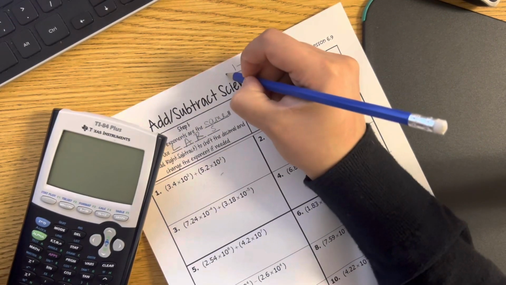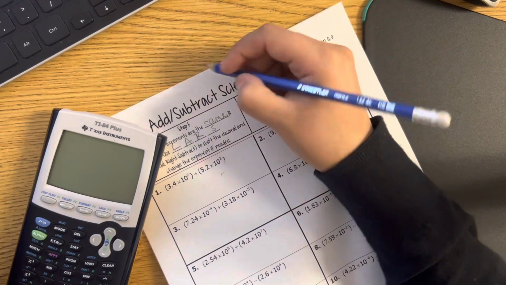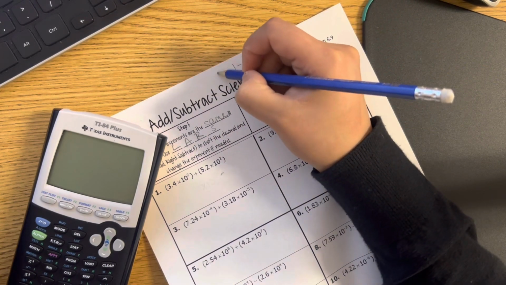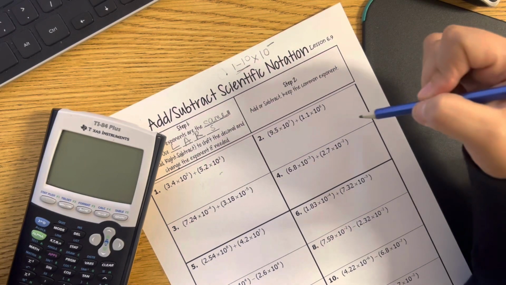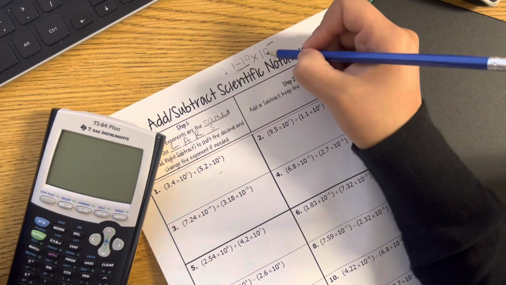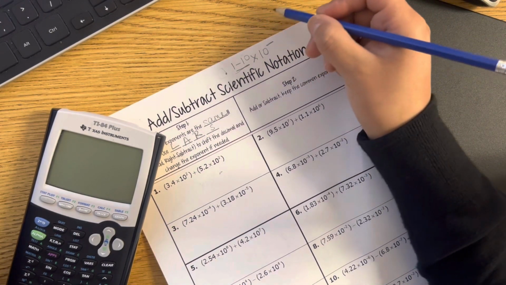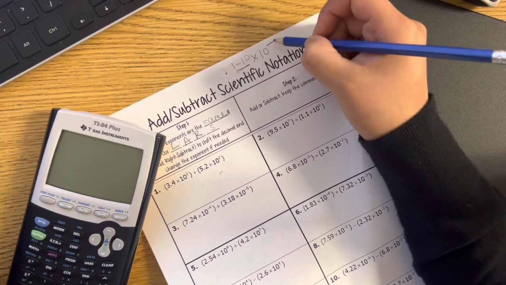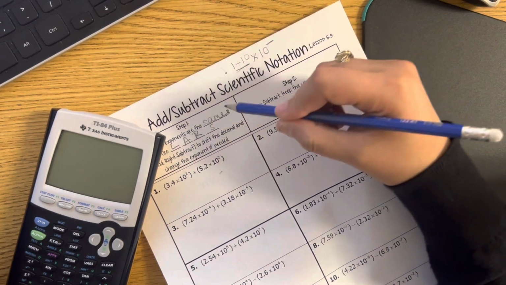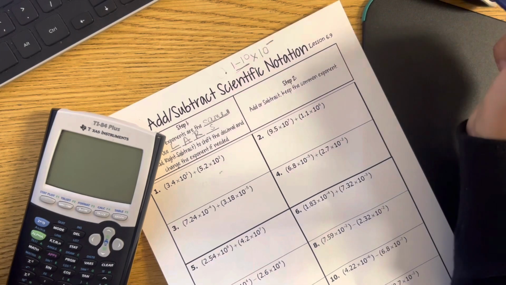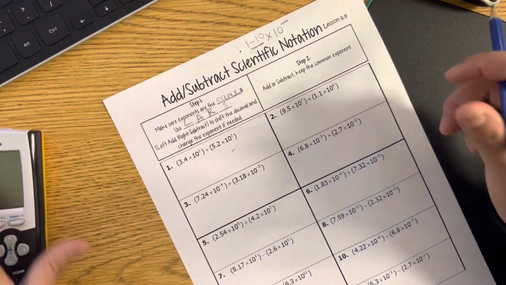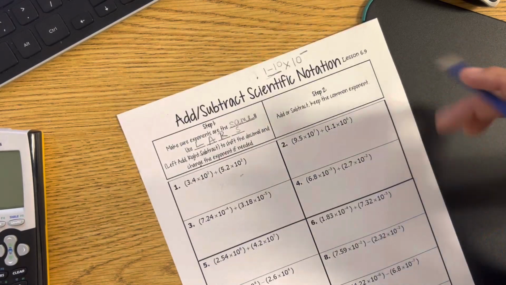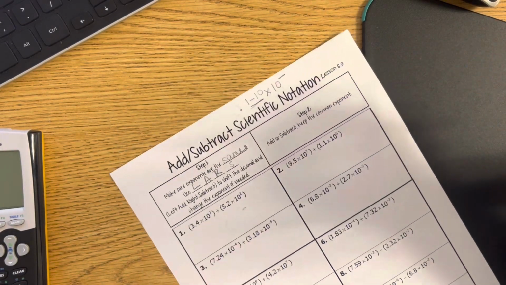The number has to be in decimal form if possible, and the number in front of the decimal has to be between 1 and 10. And we'll talk about what to do when it's not between 1 and 10. And then, of course, the exponent can be negative, it can be positive. If it's positive, that means the number is greater than 1. If it's negative, that means the number is less than 1. It's a decimal. But let's look at how to add and subtract with scientific notation, because that's something that should have been covered in 8th grade.